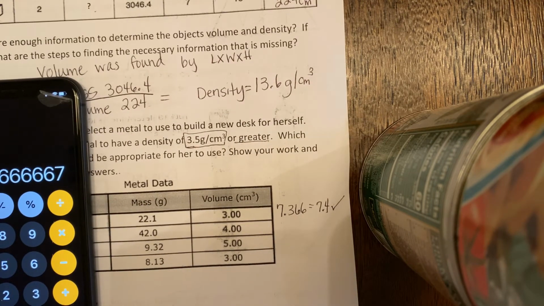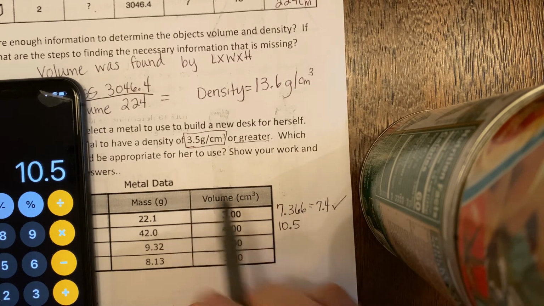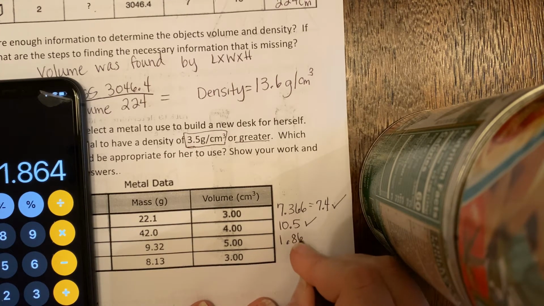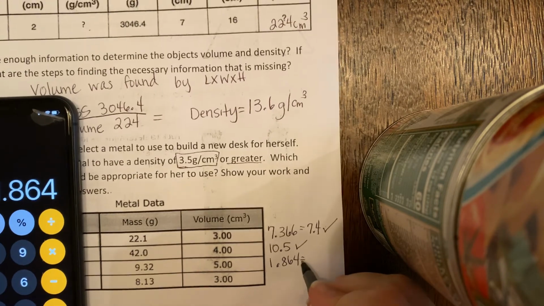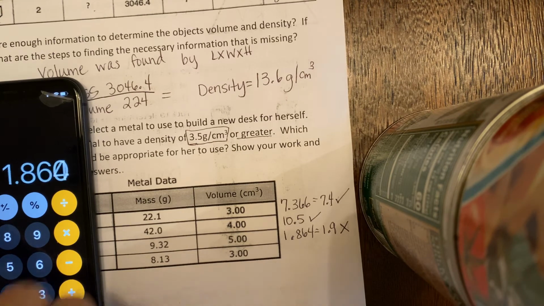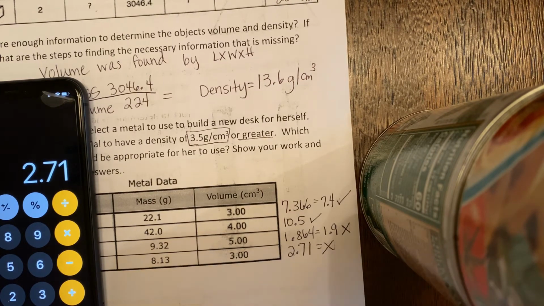All right, let's look at our second one. 42 divided by 4 equals 10.5, which is greater than 3.5, so we can use that one. 9.32 divided by 5 equals 1.864 or 1.9. So that would be no because it's smaller. And then our last one is 8.13 divided by 3 equals 2.71, which would also be too small.